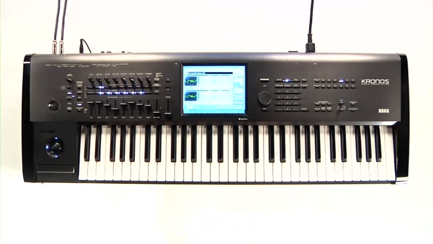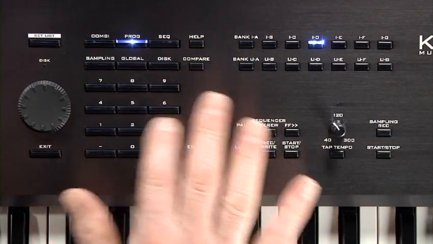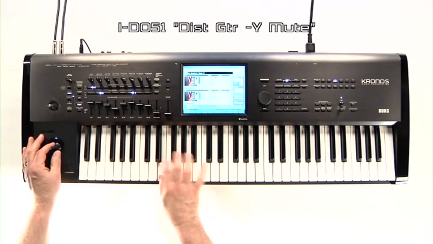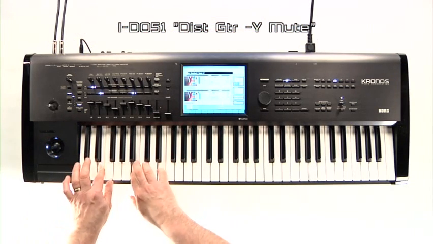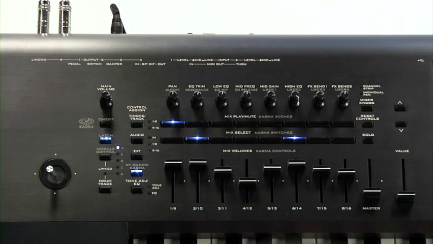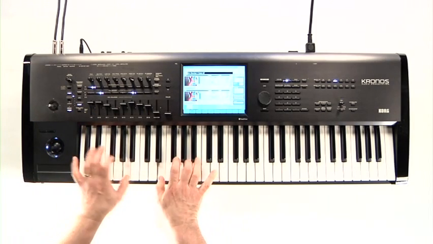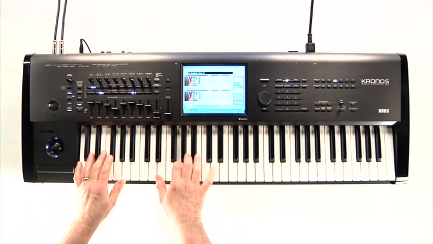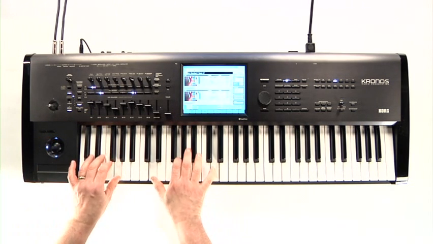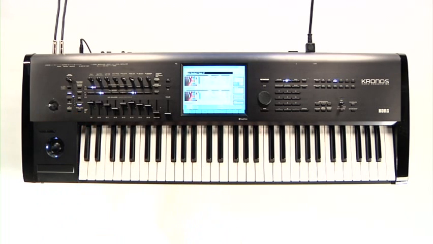Select internal D51. Every program and combination is set up with a drum pattern and drum kit waiting for you to play along with. Simply turn on drum track and start playing. There are hundreds of patterns to choose from. They can be edited or created from scratch. You can also easily select different drum kits.